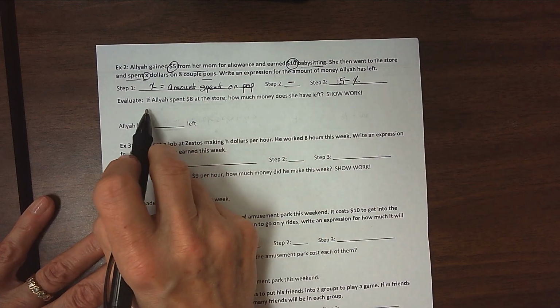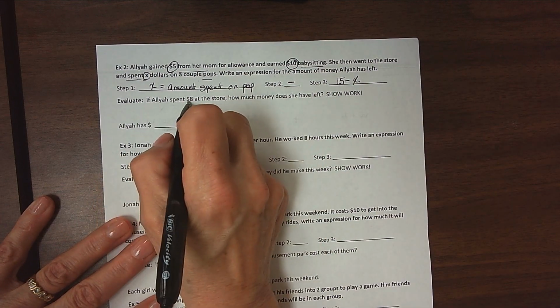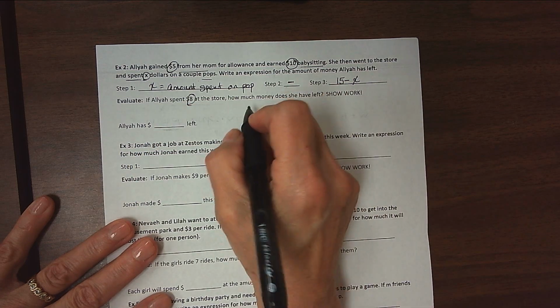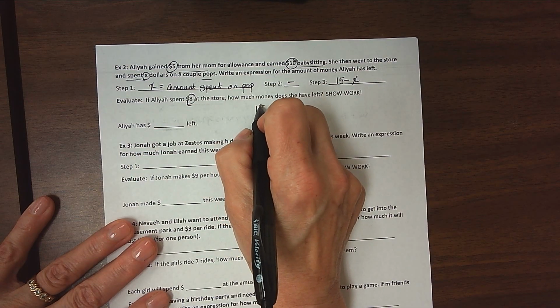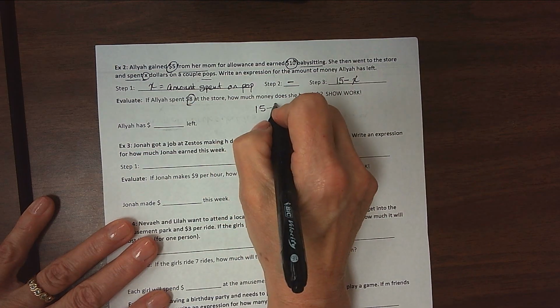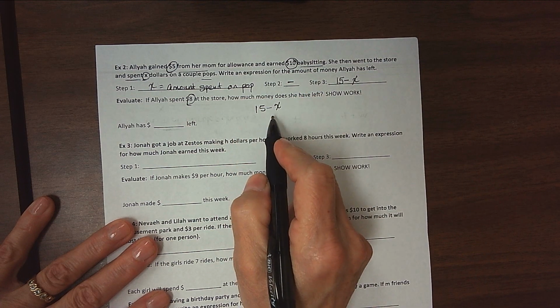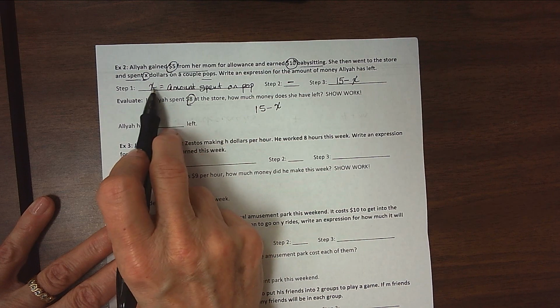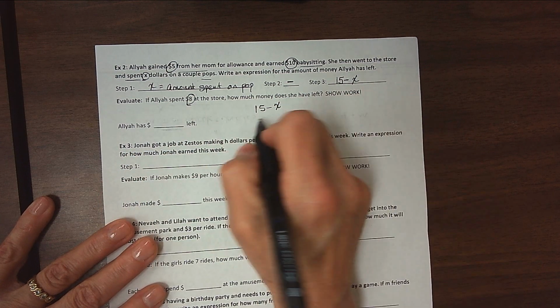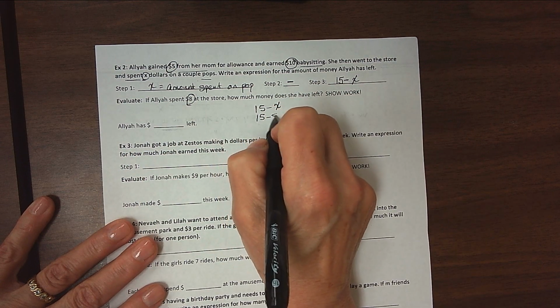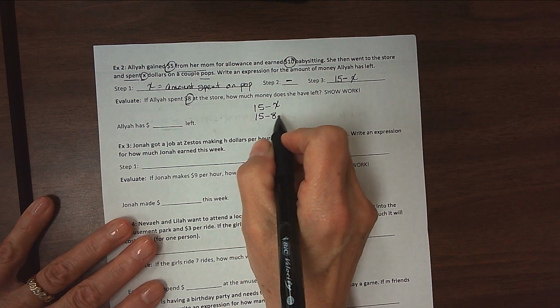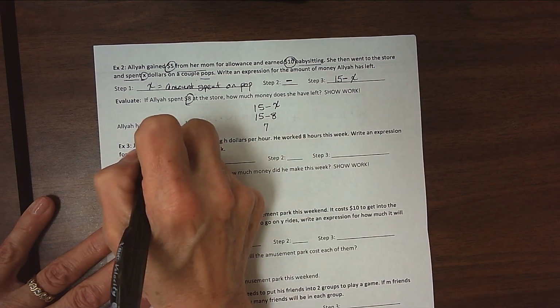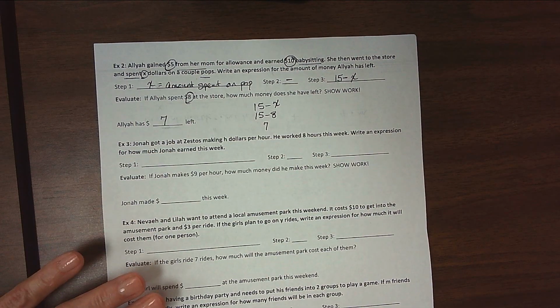This situation tells us that Alia spent $8 at the store. So we take the 15 and substitute in 8 for our X, the amount that she spent on the pop. So 15 minus 8 is 7, so Alia has $7 left.